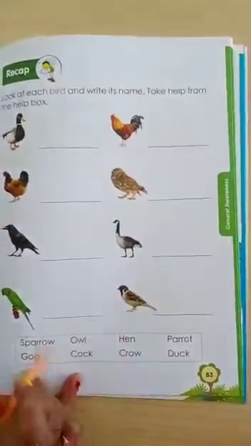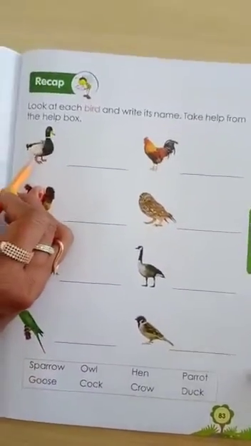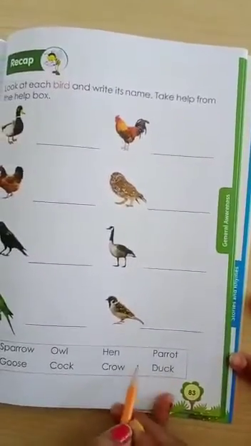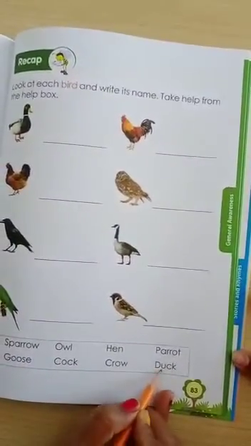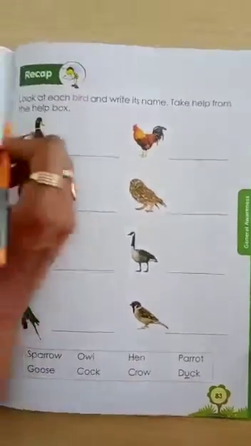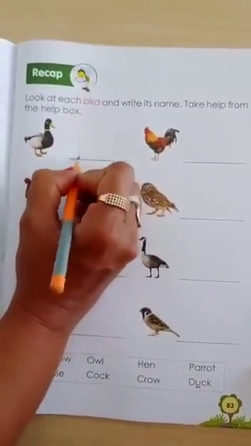Okay, name. The first picture is of duck. So where is duck here? Yes, here. D-U-C-K, duck. We'll write here.